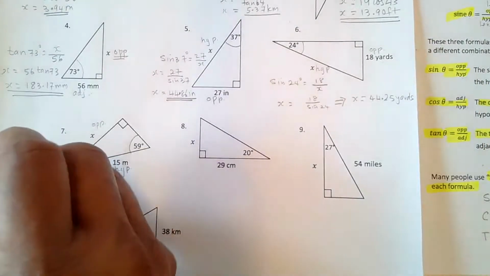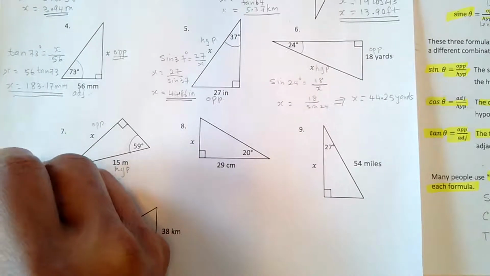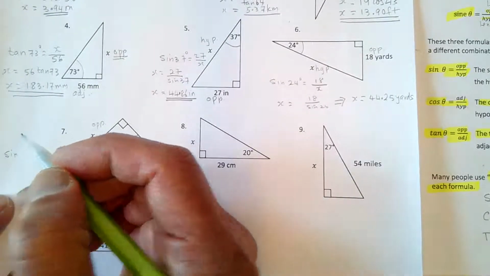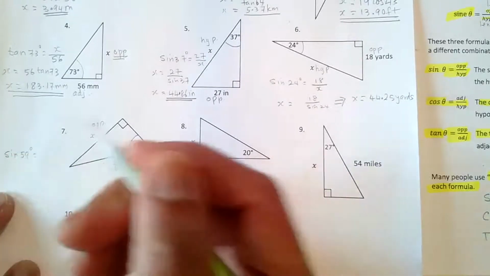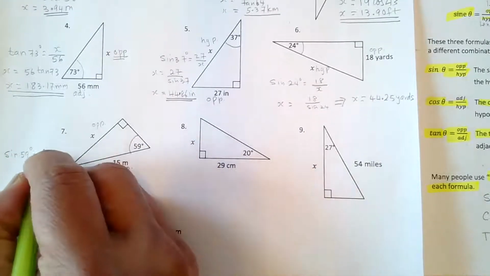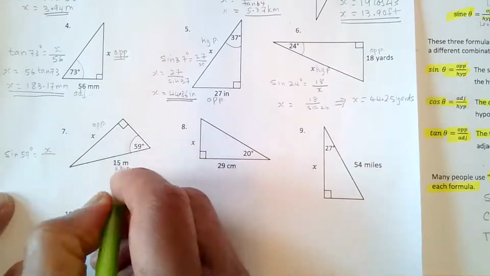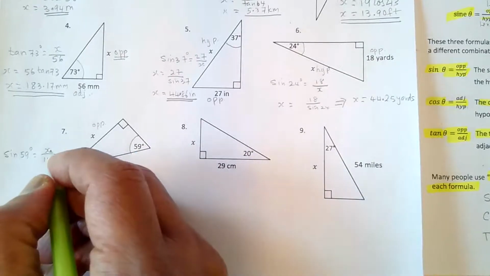So sine 59 degrees is equal to the opposite, which we don't know, over the hypotenuse, 15.